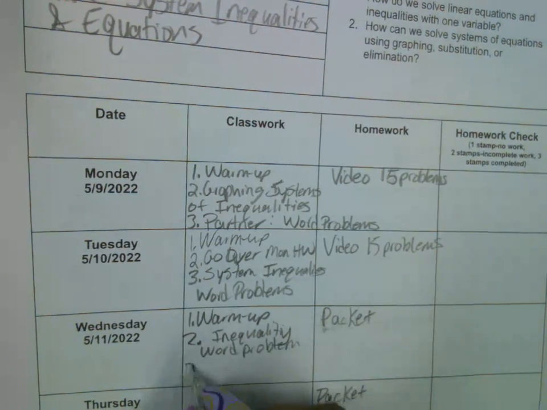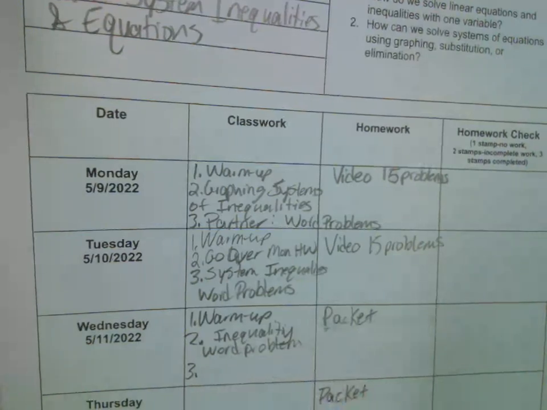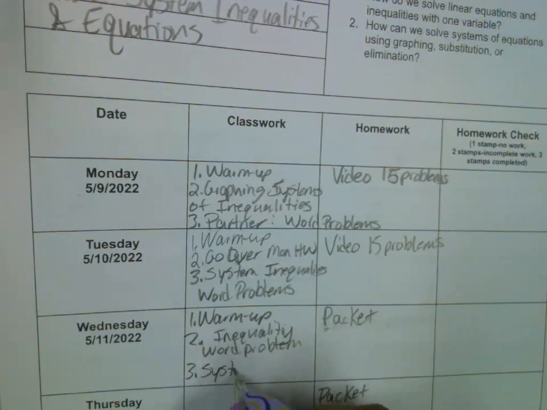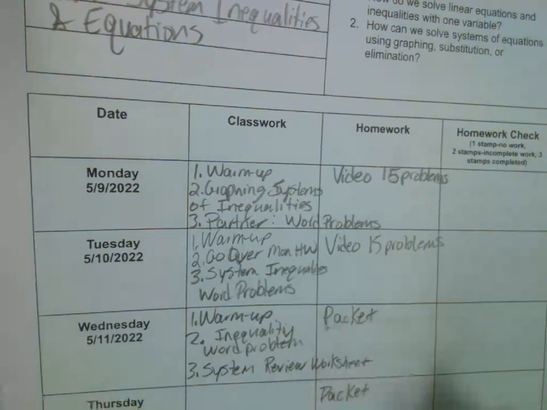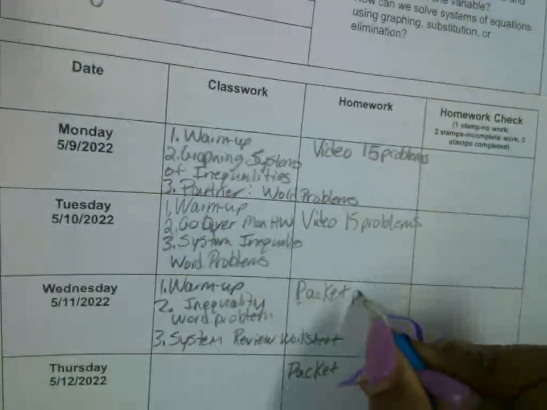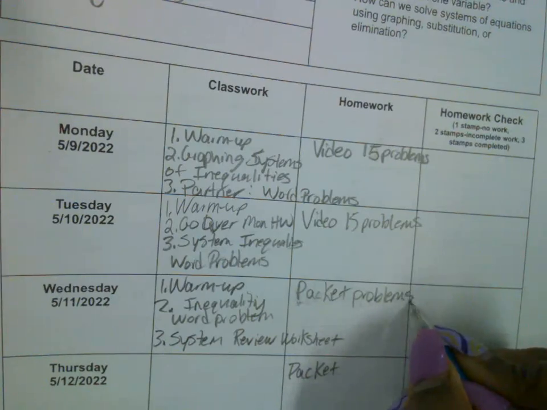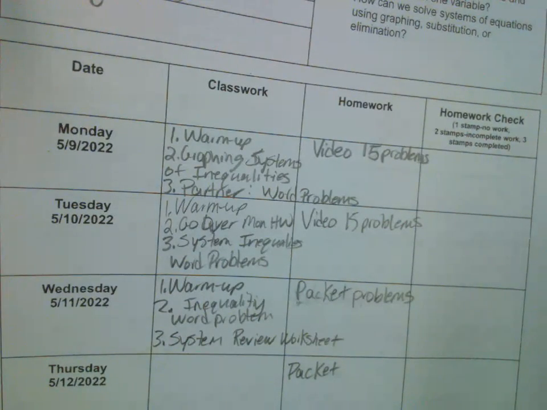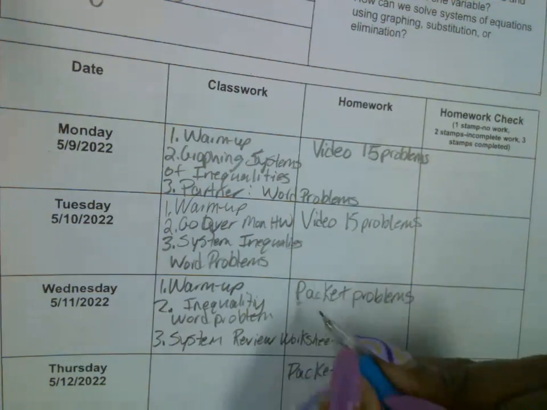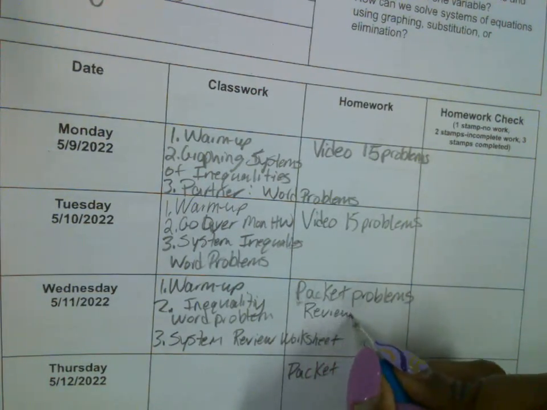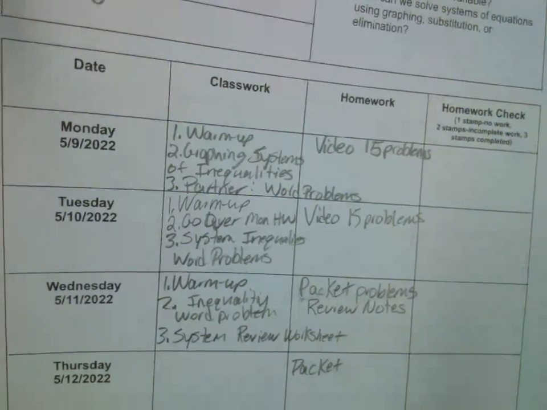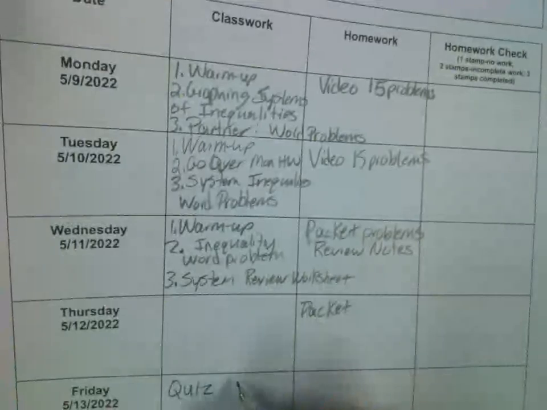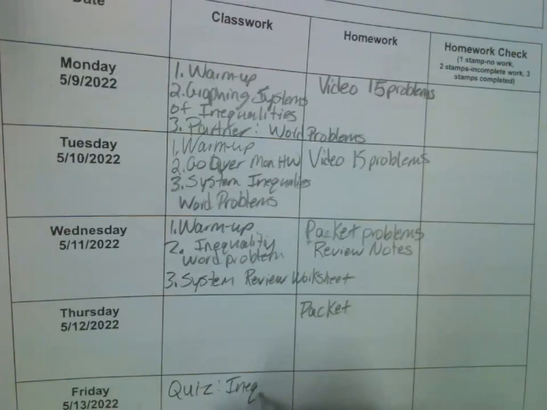And then there's a sheet that I put on your desk. If you finish with the word problems, then I want you to do the systems review worksheet. Homework are your packet problems. And make sure that you review your notes. Don't forget about your quiz on systems inequalities on Friday.